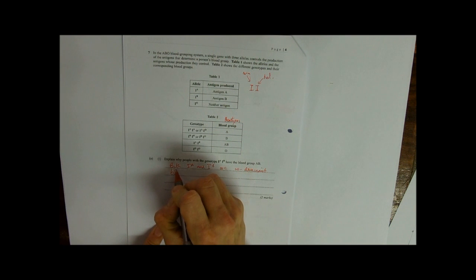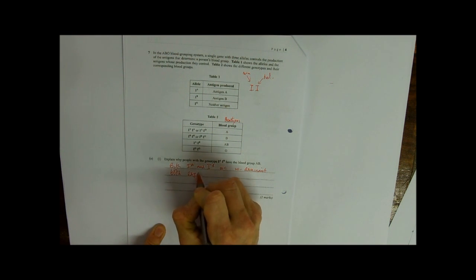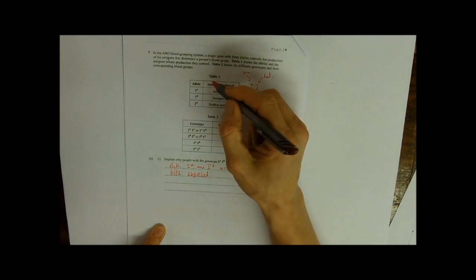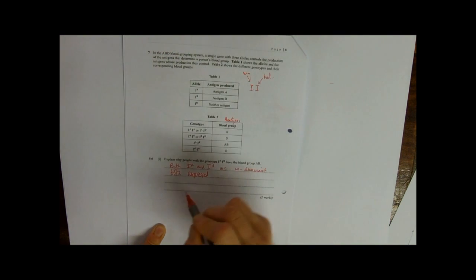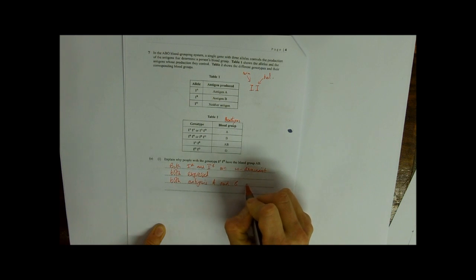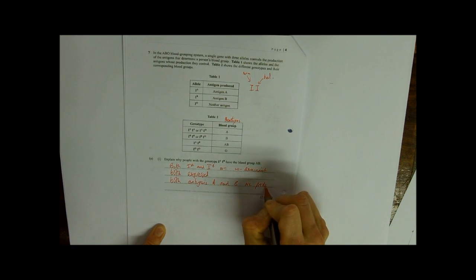They're both expressed, and you could actually give us the information from table 1. So both antigens A and B are produced. So it's just using the information there.